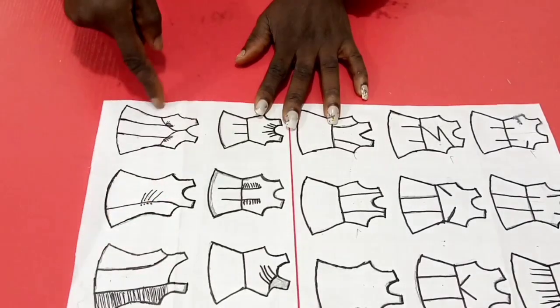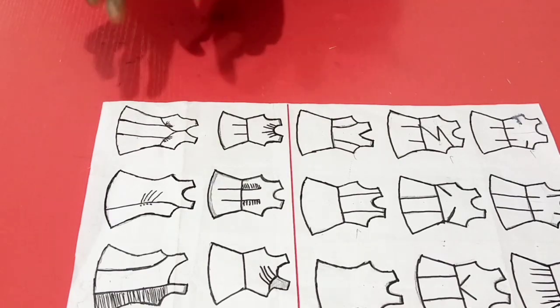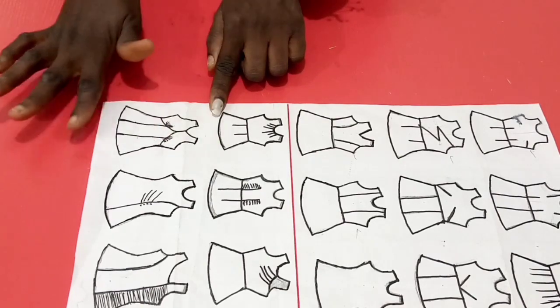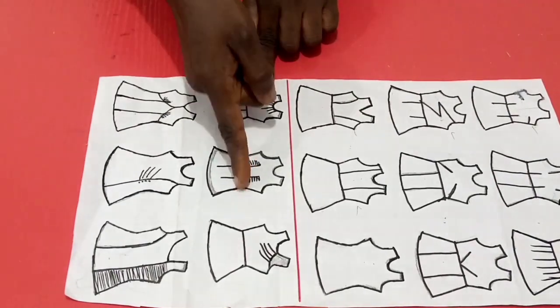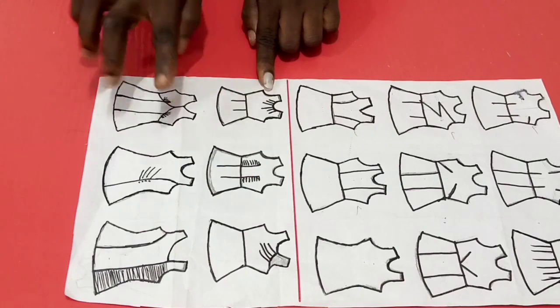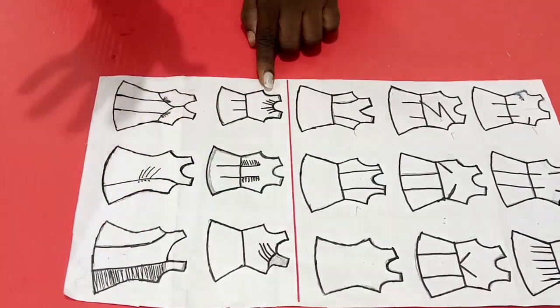These other sets of blouses that we want to learn how to draft with the application of slash and spread techniques are full length blouses. These other ones had waist cuts, seam at the waistline. But for this, we'll draft them as a full blouse without waist seam.